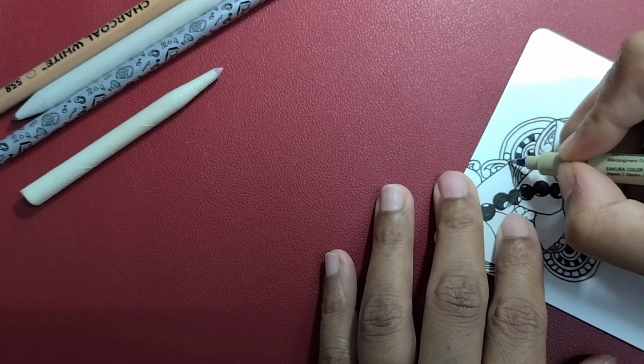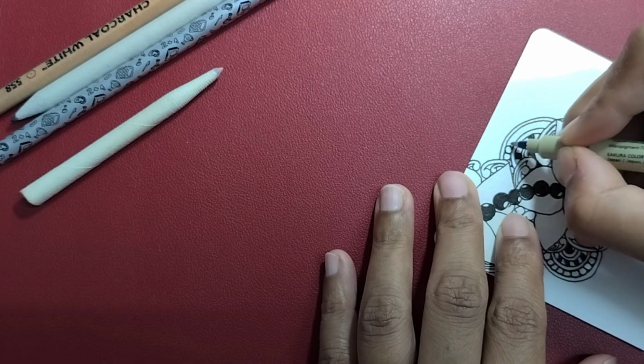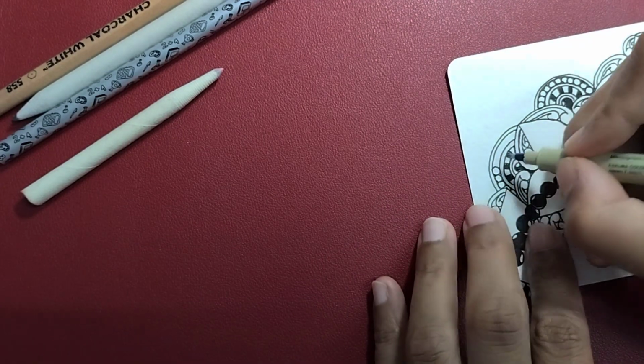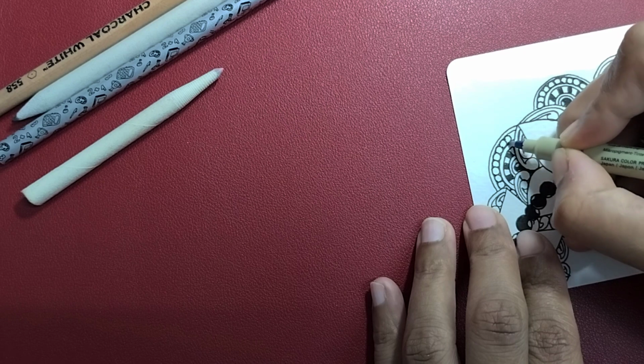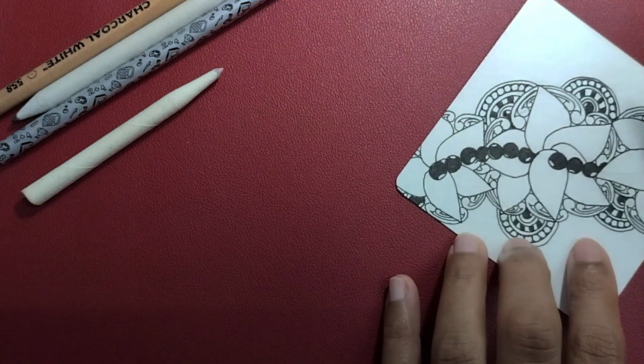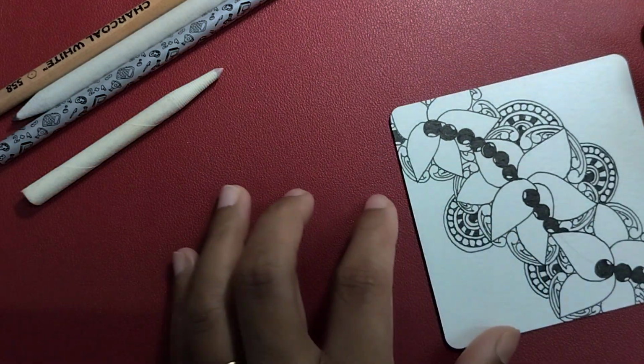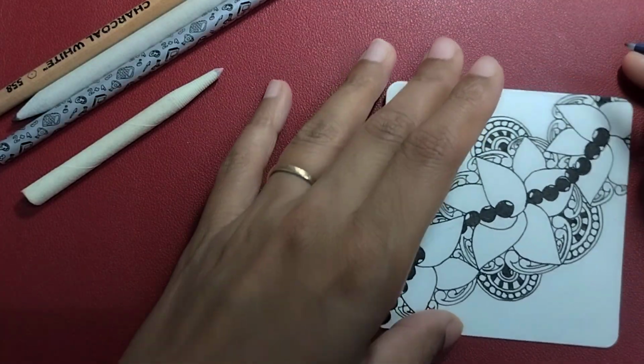And then orbs. Then you can extend it more if you want, but depending on the paper or your size of the tile, you need to decide how much you want to extend.